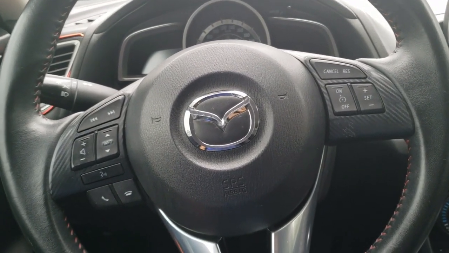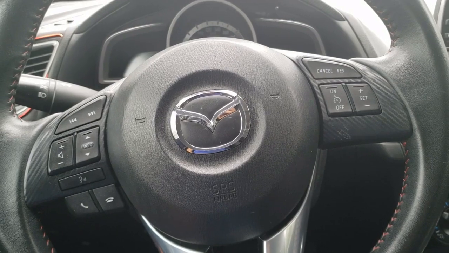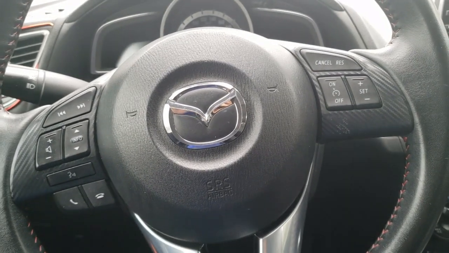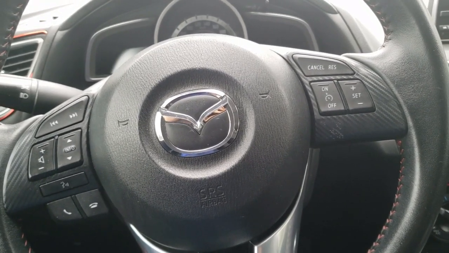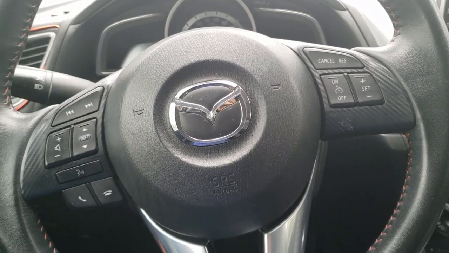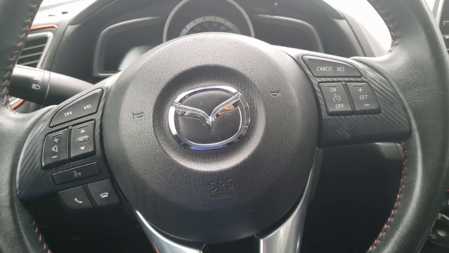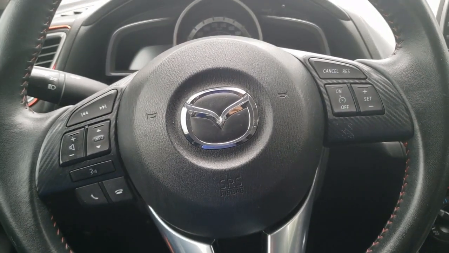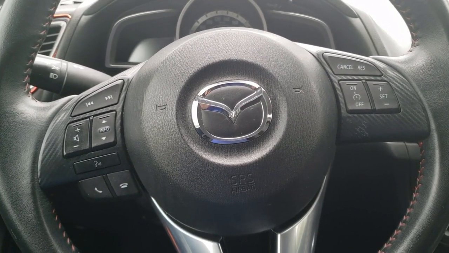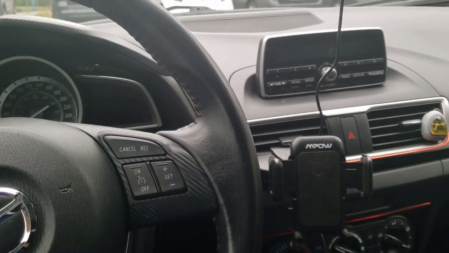Today I'm going to show you how you can enable Mazda cruise control on a Mazda 3 2015. It's the same for all Mazda 3 3rd gens using 4Scan. Now my Mazda is a 2015 Mazda 3, the base model, as you can see.